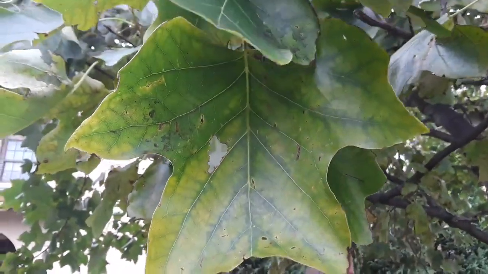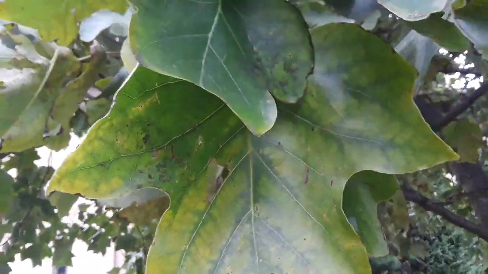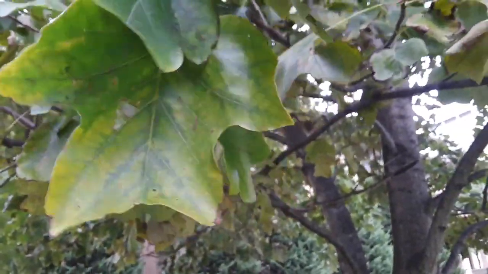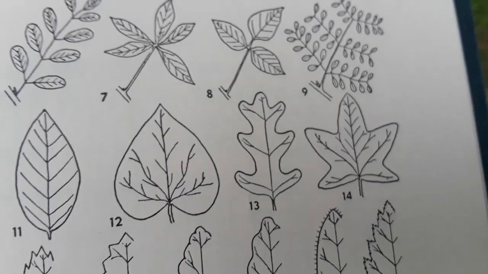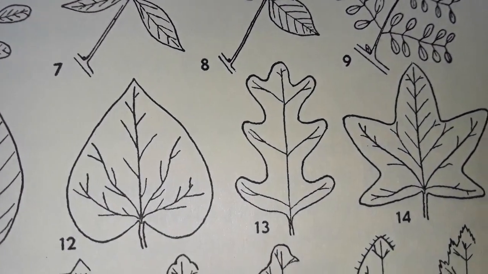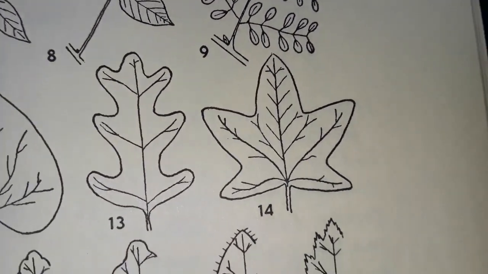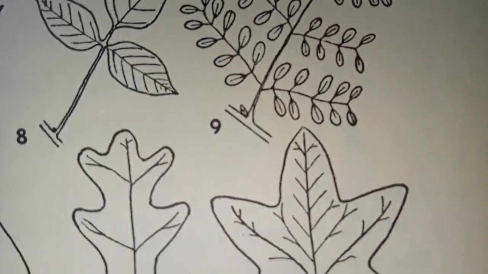I would say it has lobes, but it's not pinnately lobed. The pinnately lobed will be more along the lines of number 13. So it's not quite 14, not quite 13, but it's more similar to 14. This is palmately lobed.